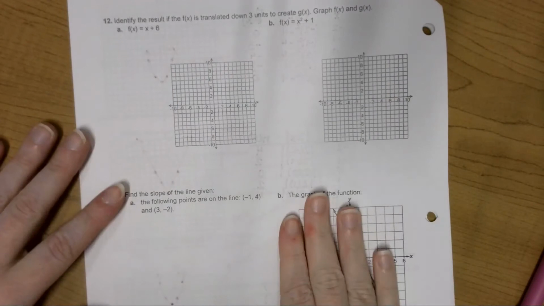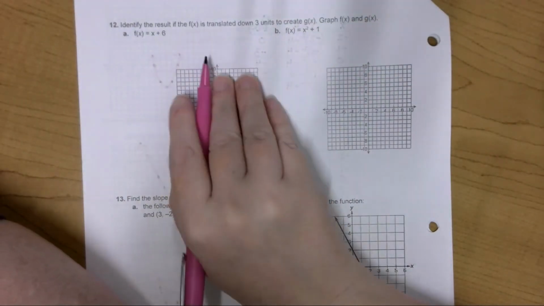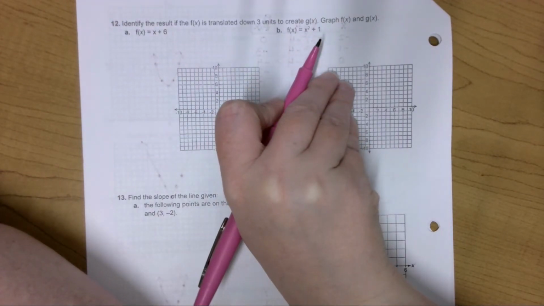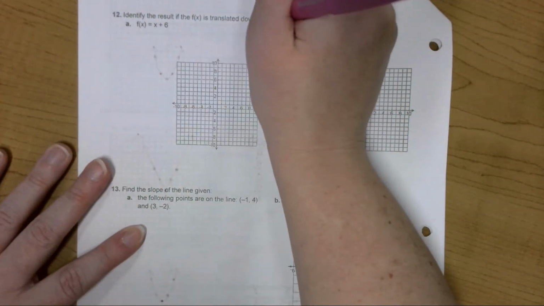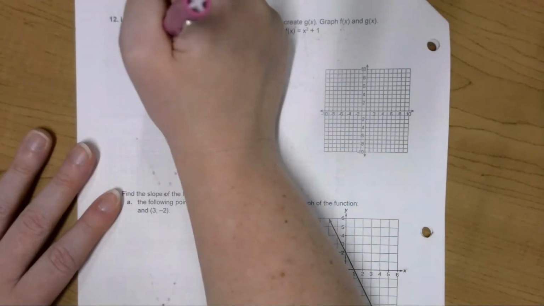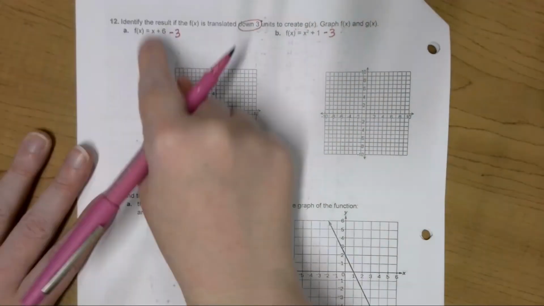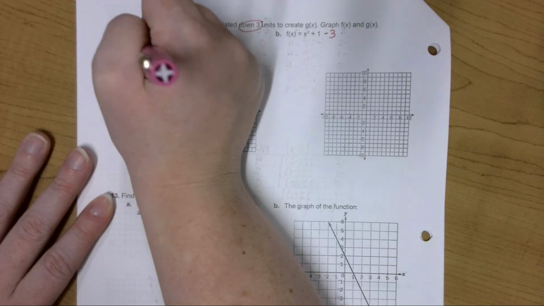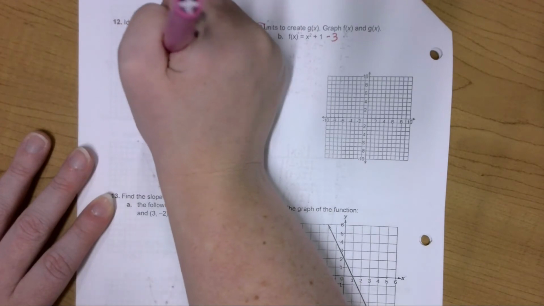All right, number 12. We're going to identify the result if f of x is translated down 3 units to create g of x. Graph f of x and g of x. So if we want to translate down 3 units, what I'm going to do is subtract 3 from my functions. So f of x is x plus 6. G of x, if I subtract 3, well, 6 minus 3 is 3, so g of x is going to be x plus 3.